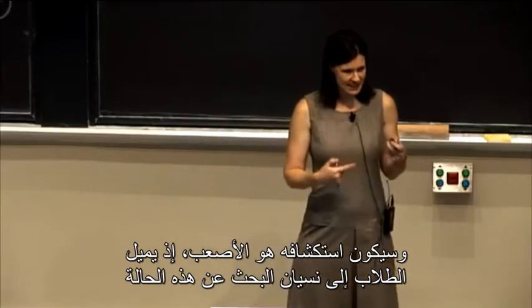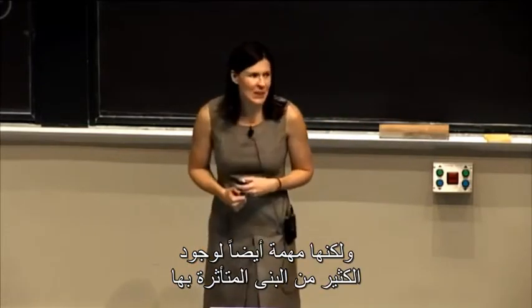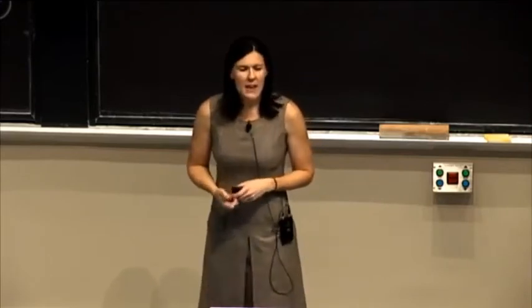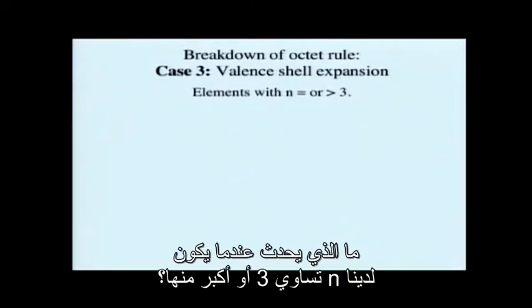Students tend to forget to look for this one, but it's very important as well because there are a lot of structures that are affected by this. And this is only applicable if we're talking about a central atom that has an n value, or principal quantum number, that's equal to or greater than 3.